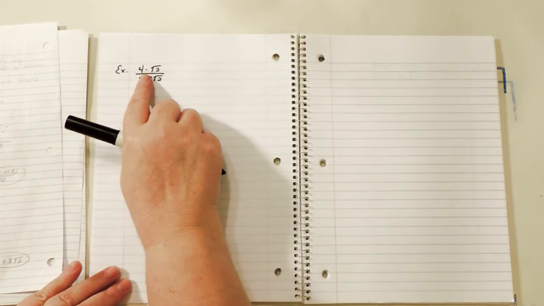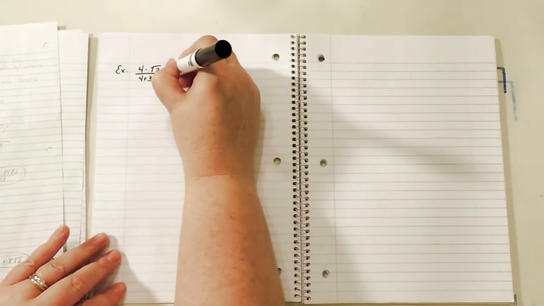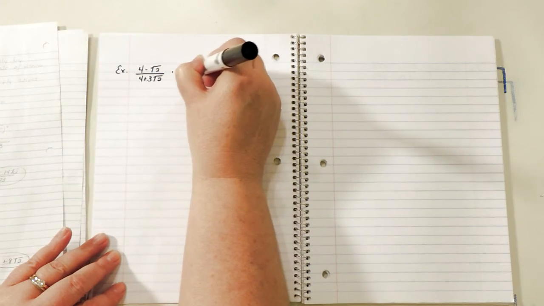Okay, let's try another one. Here we have 4 minus the square root of 2 all over 4 plus 3 times the square root of 2. We're going to multiply the top and the bottom by the conjugate, which would be 4 minus 3 times the square root of 2.